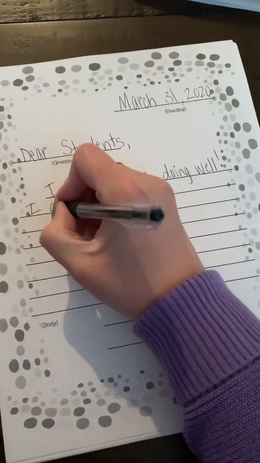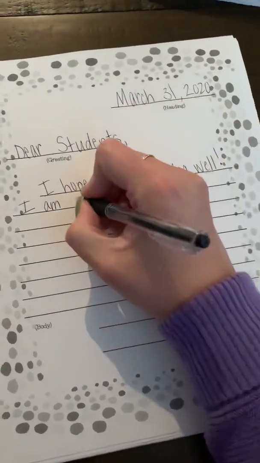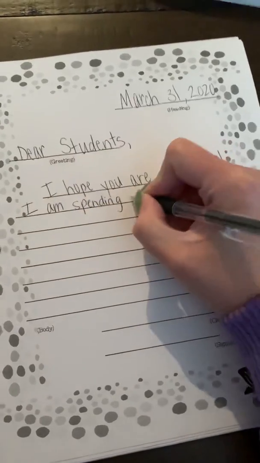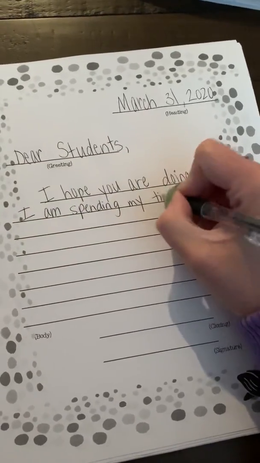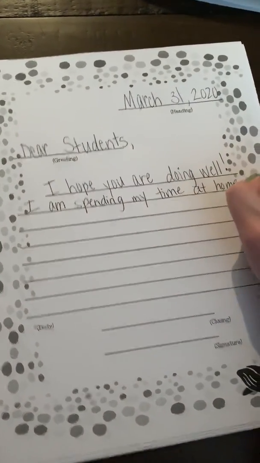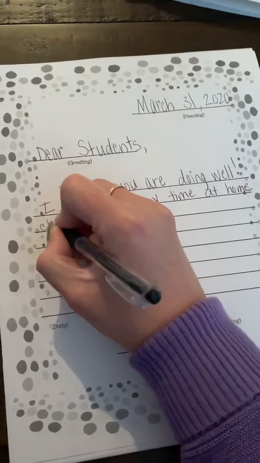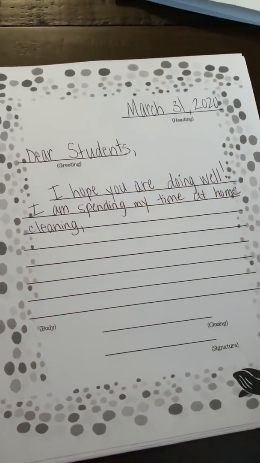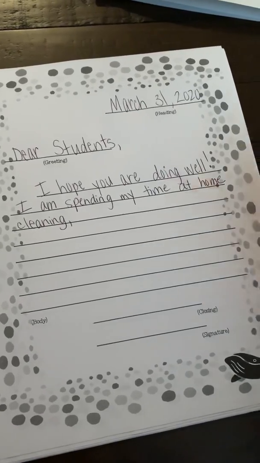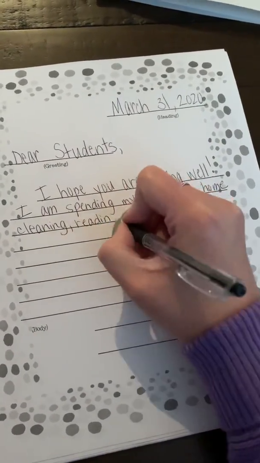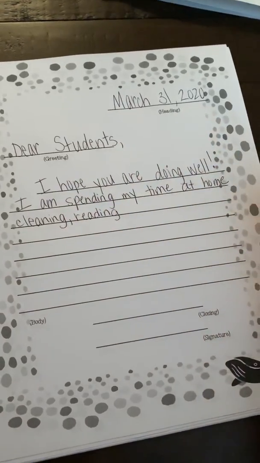I am spending my time at home. I have been cleaning a lot. Let's see, what else have I been doing? I have been reading. I have some chapter books that I've been reading.